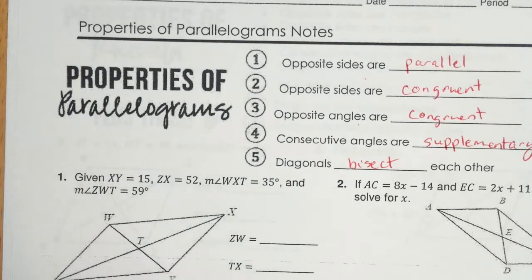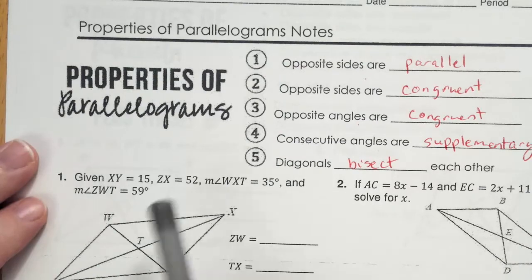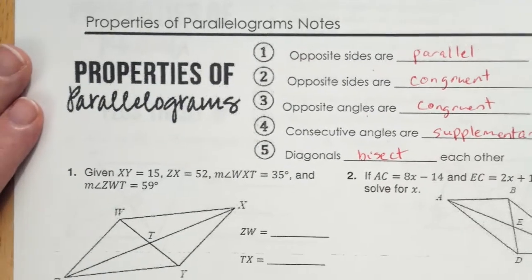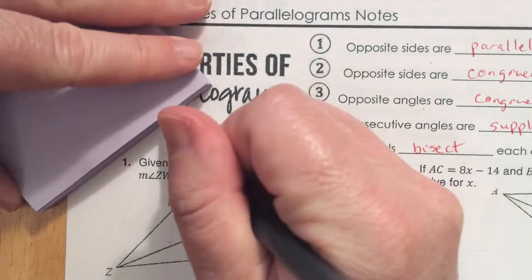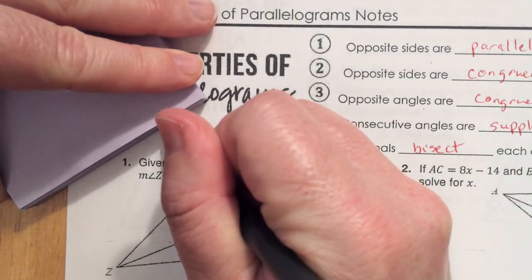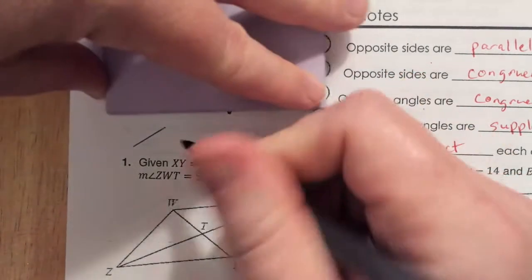So one of the best things I can do, if I cannot remember all these rules, is draw an exaggerated picture. Now, a parallelogram is a knocked over rectangle. So I'm just going to try to draw this as accurately as possible, and I'm going to knock it over as much as possible.